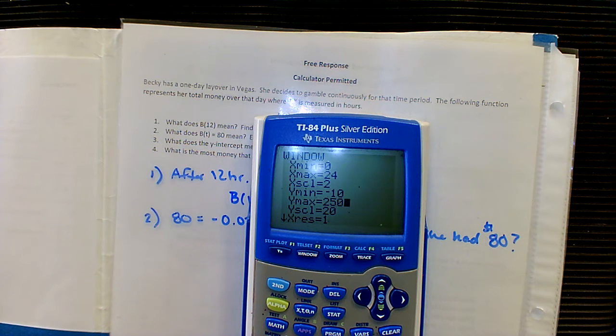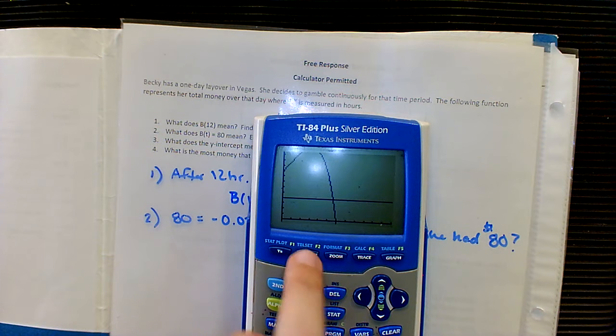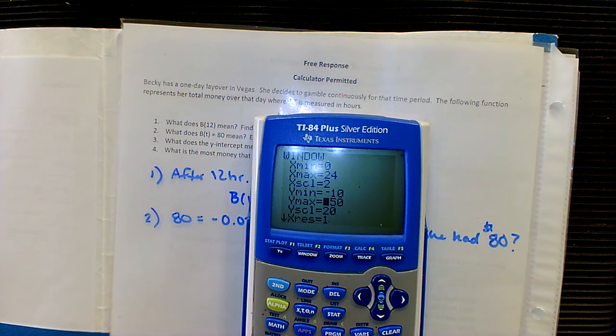Going to try 250? Again, it's a guess. We can go back and change it. And looks like we're going to have to. We were pretty close. It looks like she gets more than $250 at one point in time. Maybe we'll do 300. Perfect.